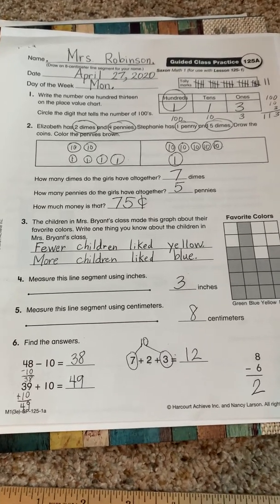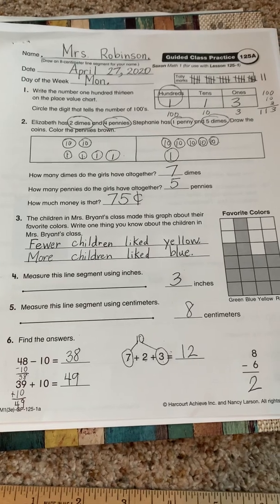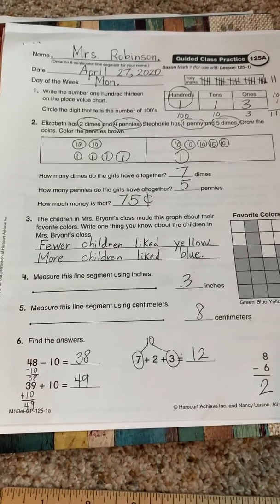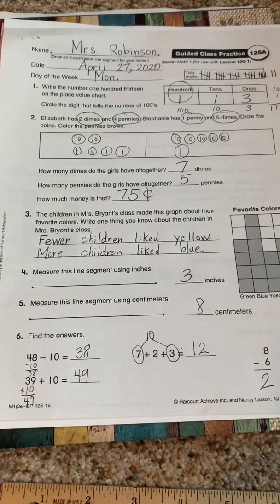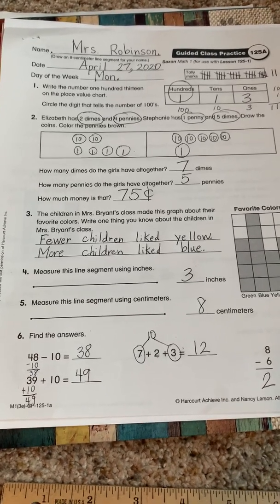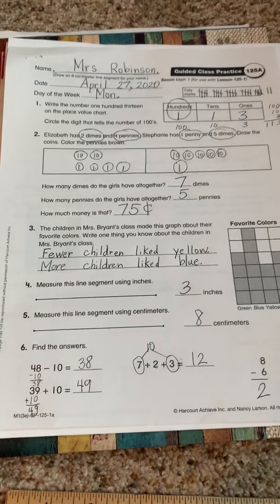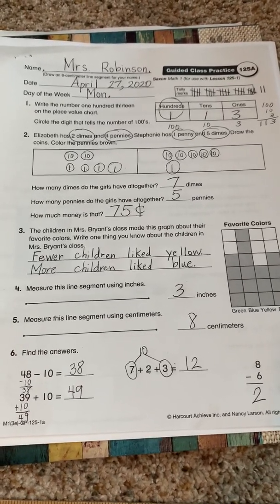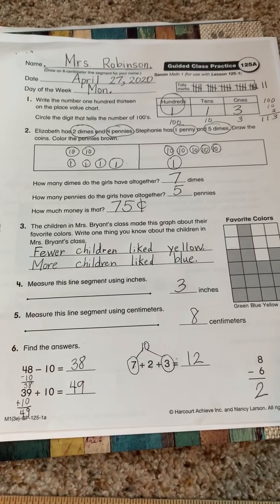Well, I hope you have a great day, and just remember, these math papers, there's not many left. There's only about 10 left. When we get to lesson 135, that is the end of math papers, so it won't be long until that will be the end of these. And then we can just play our fun math games for hands-on math.